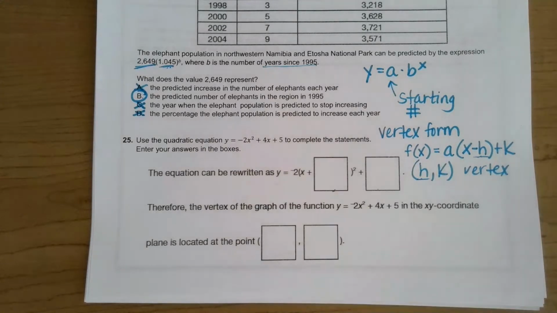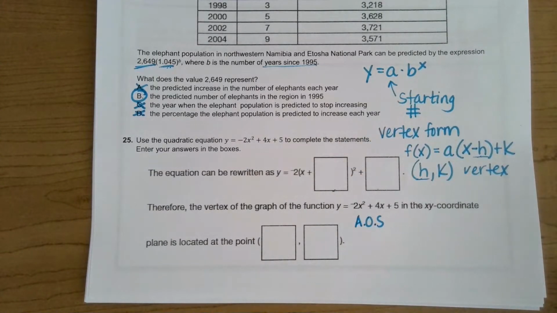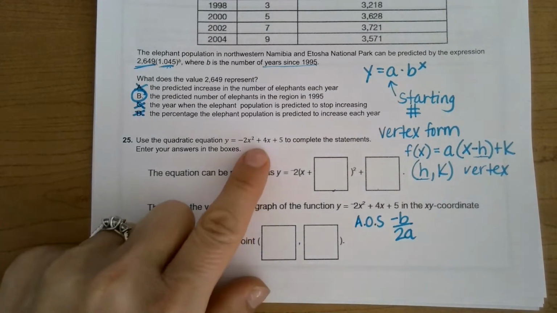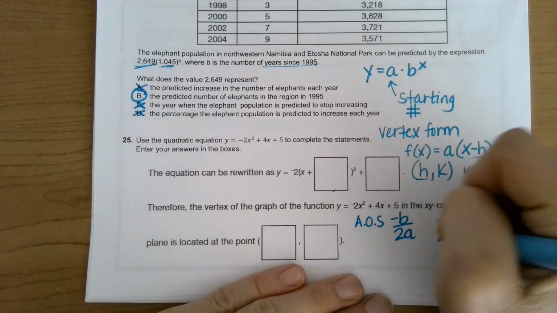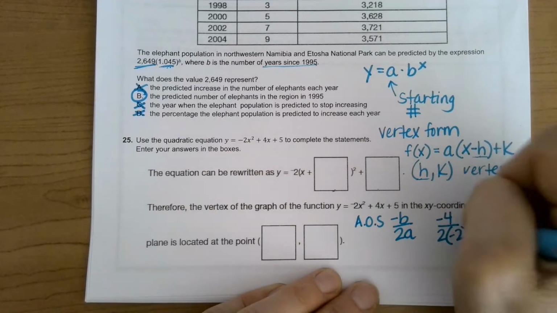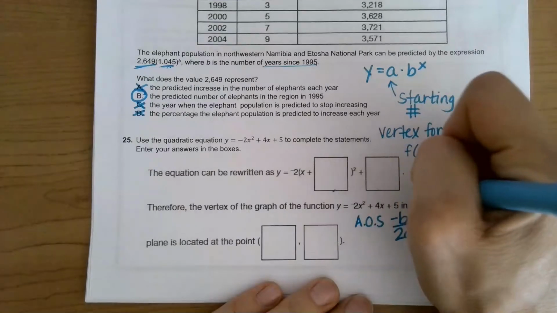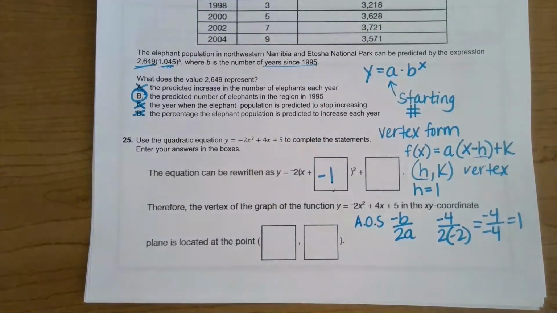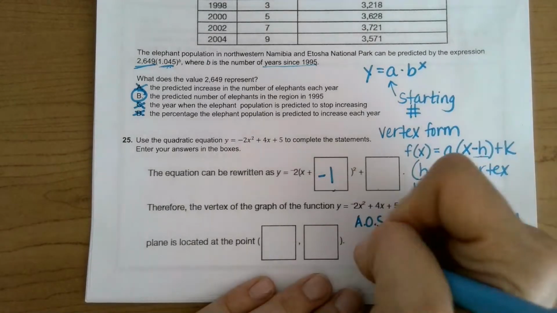All right, so what we've learned in class for finding vertex is finding the axis of symmetry first. So I'm going to use that strategy, which is negative b over 2a. So going back to our quadratic function, b equals 4, so negative b would be negative 4 over 2 times a. A equals negative 2. Negative 4 divided by negative 4 equals 1. So I know my vertex x value is 1, so h equals 1. I know when I plug it into vertex form, I have to do the opposite sign, so that would be negative 1. Now I can evaluate the function using x equals 1.